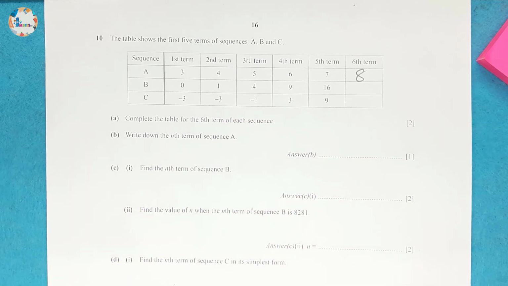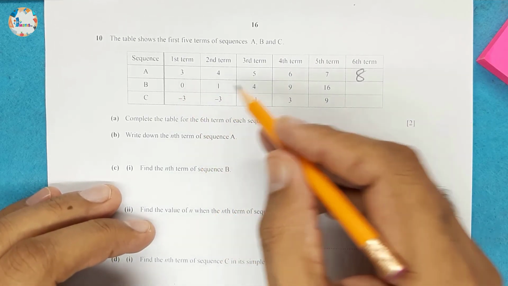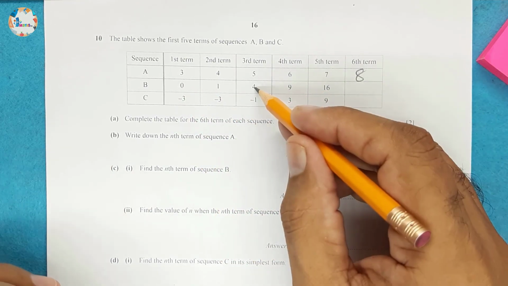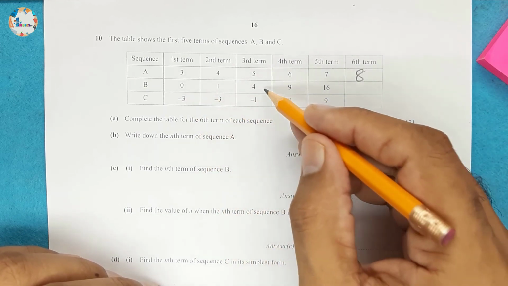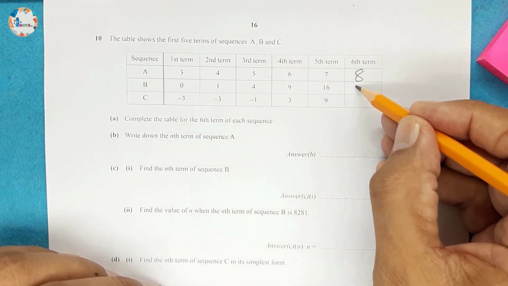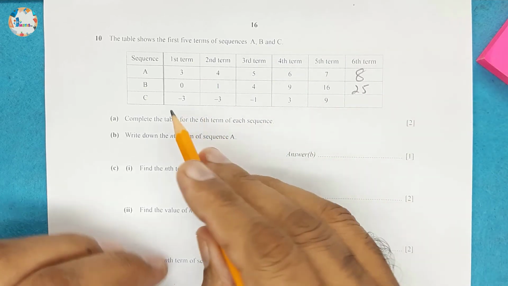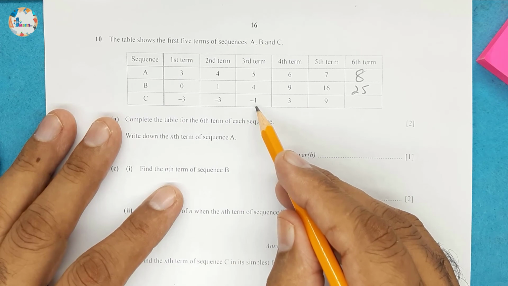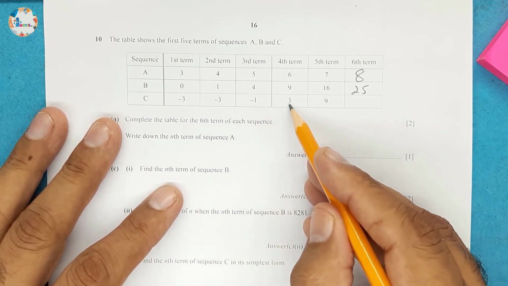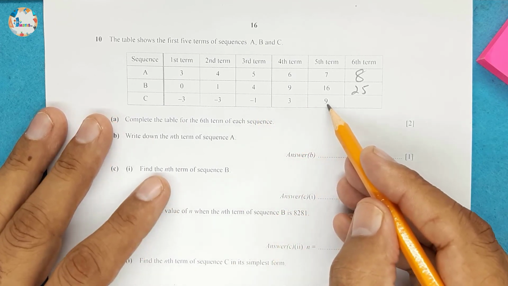So we can check the difference. This will be 0, 1, 4, 2 square, 1 square, 2 square, 3 square, 0 square, 2 square, 1 square, 2 square, 3 square, 4 square, and this will be 5 square. So it will be 25. So minus 3, minus 1, and this will be 3, and this is 9.